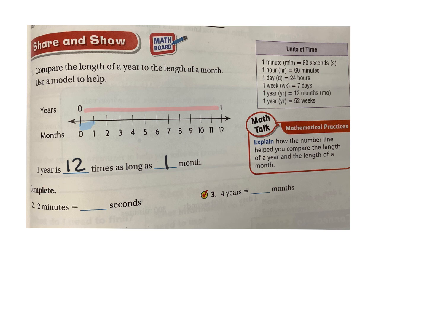So they want us to complete 2 minutes is how many seconds? Well, I'm always starting with my base amount. 1 minute equals 60 seconds. You could look that up, or maybe you already know that. So if I want 2 minutes, just like my equivalent fractions, equivalent equations are the same. 1 times 2 is how I got to 2. So 60 times 2 is 120. So 2 minutes is 120 seconds.